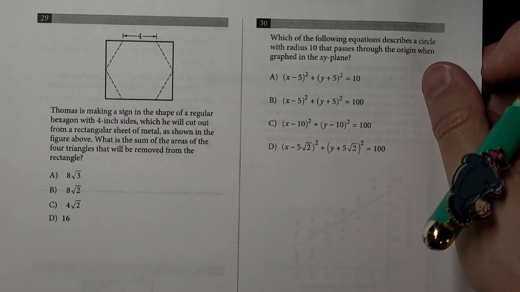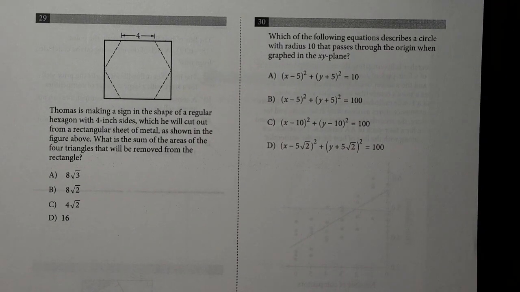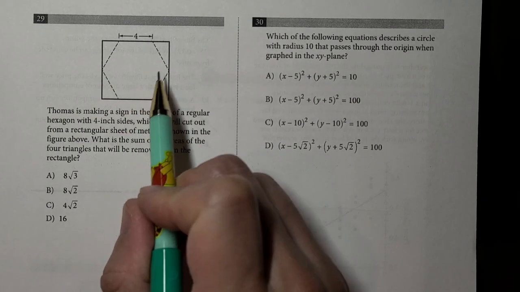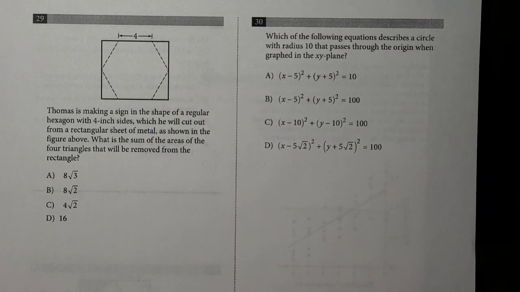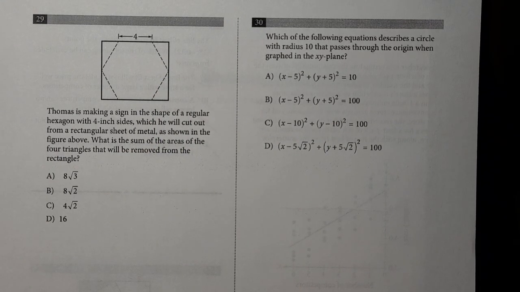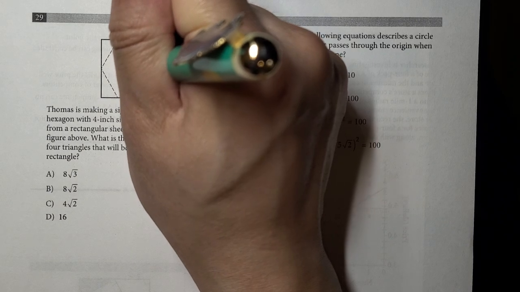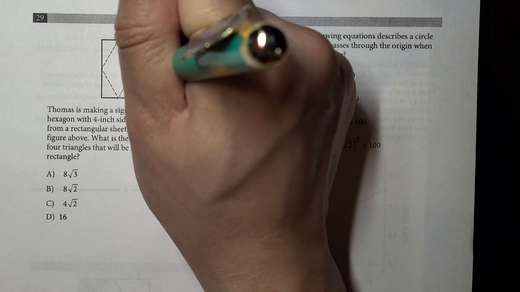We're chugging along. Thomas is making a sign in the shape of a regular hexagon with 4-inch sides, which he will cut out from a rectangular sheet of metal, as shown in the figure above. What's the sum of the areas of the 4 triangles that will be removed from the rectangle? Okay, so since this is a regular hexagon, we could probably just find the area of one triangle and then multiply by 4. Okay, so how does it help us when it's a regular hexagon? Well, we can piece out one triangle.